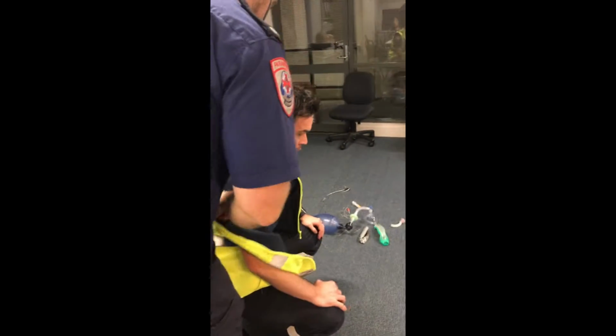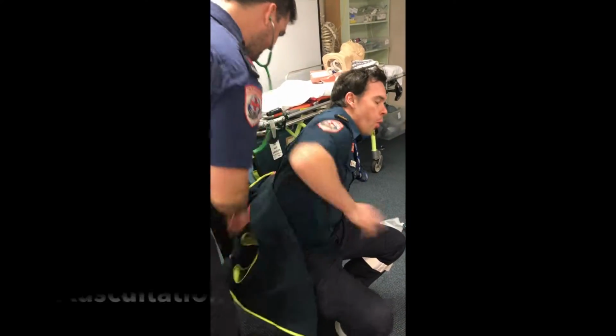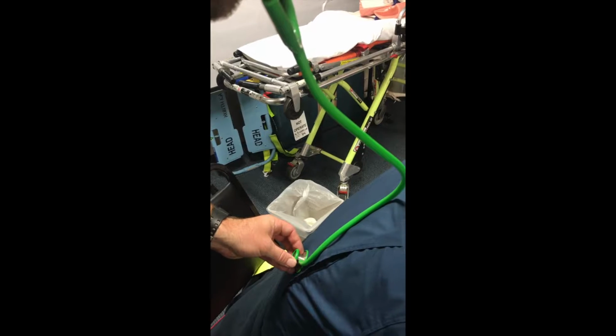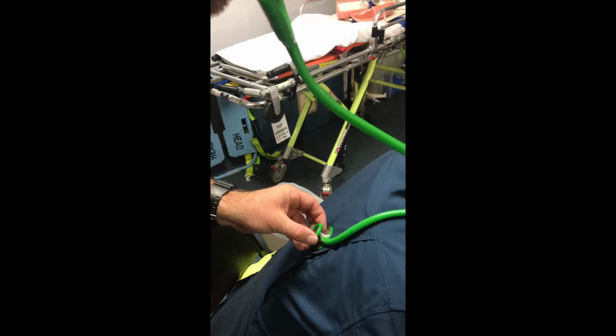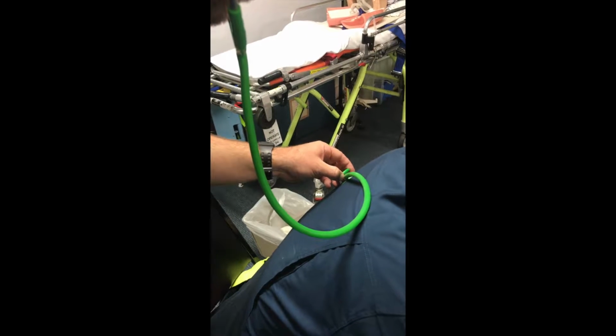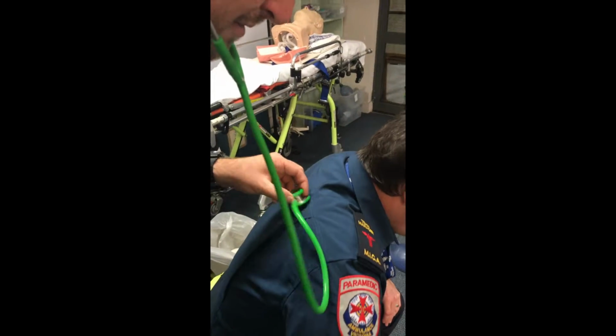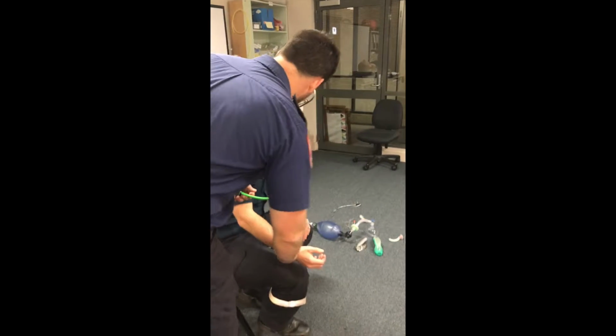Chest auscultation is integral to any RSA. Removing the patient's jacket and trying to listen to the chest on direct skin wherever possible. Listening at 6 points with 2 ventilations at each point. Whilst doing chest auscultation, respiratory rhythm can also be assessed for prolonged expiratory phases, for example.